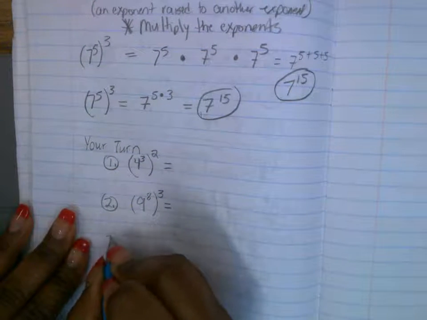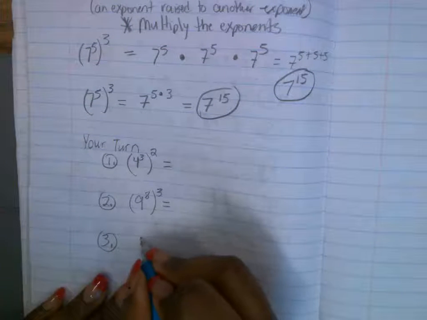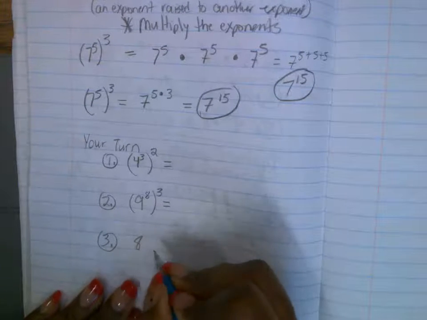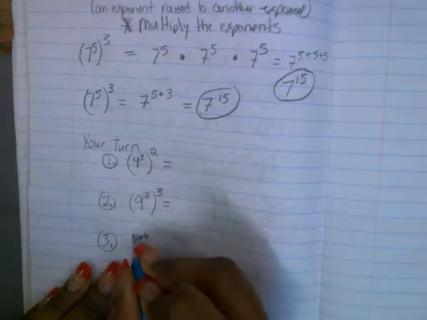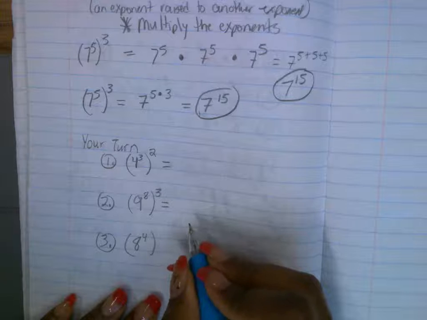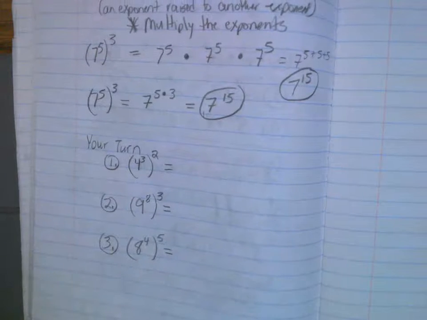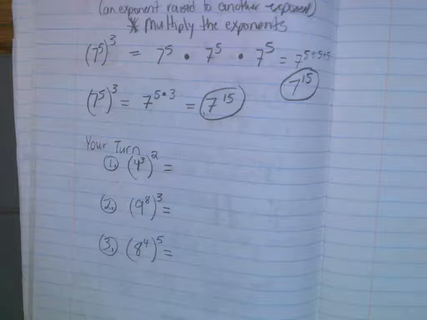Then you have 8 to the 4th power, and raise that to the 5th. Pause for the cause, see what you get there.